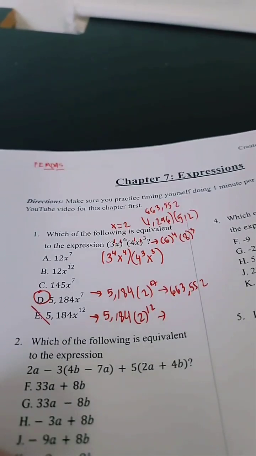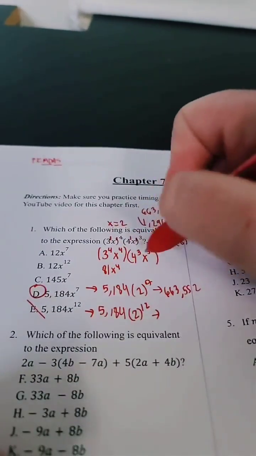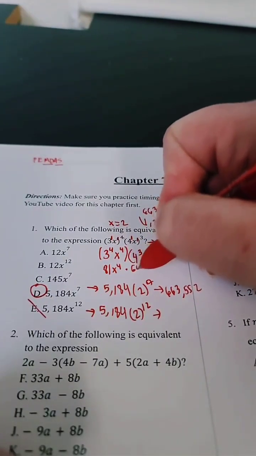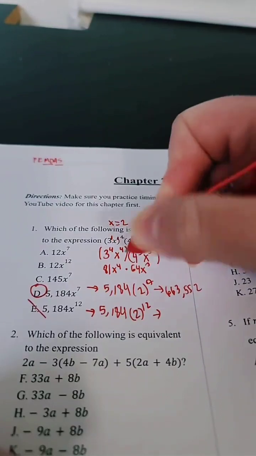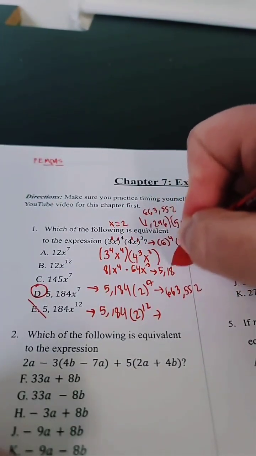So 3 to the 4th power, that's going to be 81. So we have 81x to the fourth times, and then 4 to the third power is 64. So then it's going to be 64x cubed. So you have 81 times 64, which is going to be 5,184.